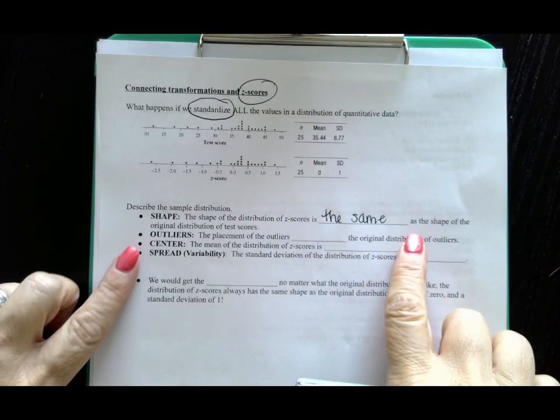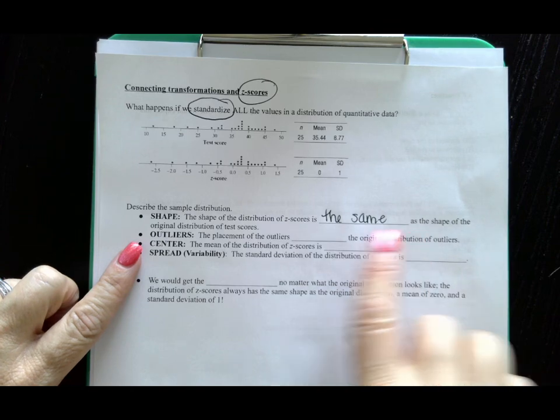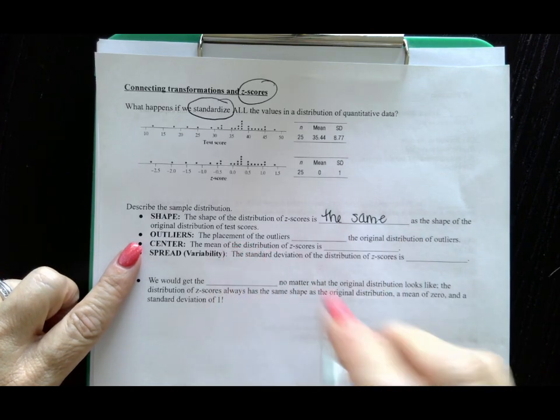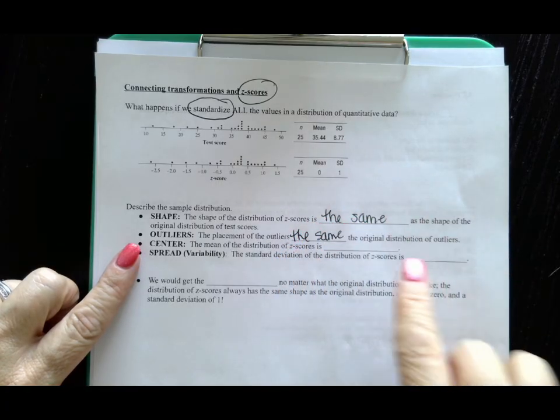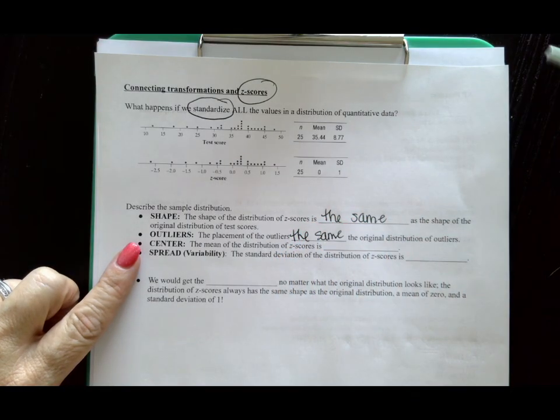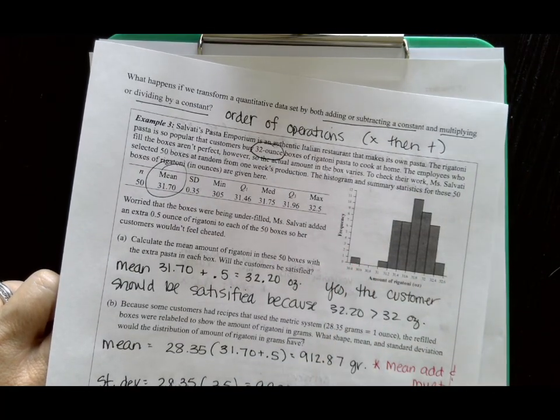It doesn't change, so it's the same as the original distribution. The placement of the outliers is also the same. If this was a potential outlier, it would still be an outlier with a z-score.